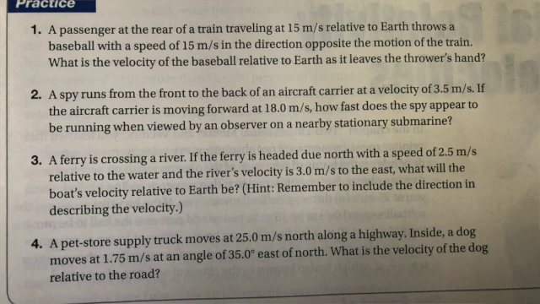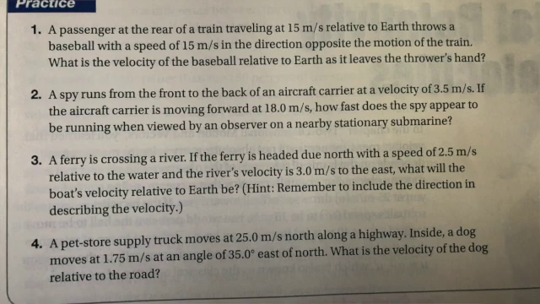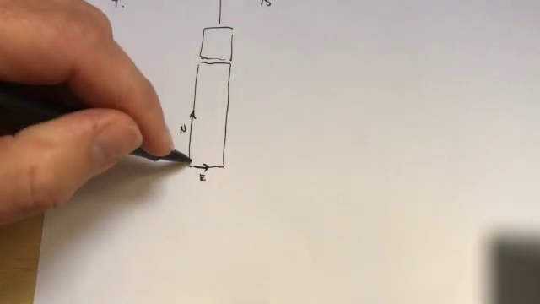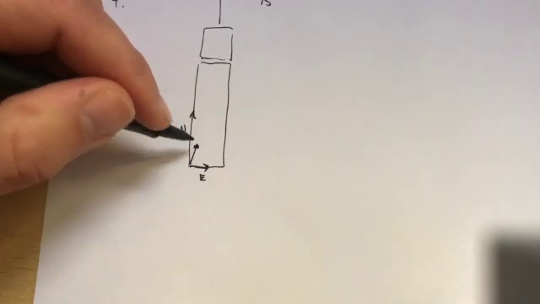Number 4, a pet store supply truck moves at 25 meters per second north along a highway. So here is my truck. I guess it's some kind of semi maybe. And it's moving 25 meters per second north. And inside there's a dog that moves at 1.75 meters per second at an angle of 35 degrees east of north. So this is north, this is east. So 35 degrees east of north would be here, and that's a 1.75 meter per second value.